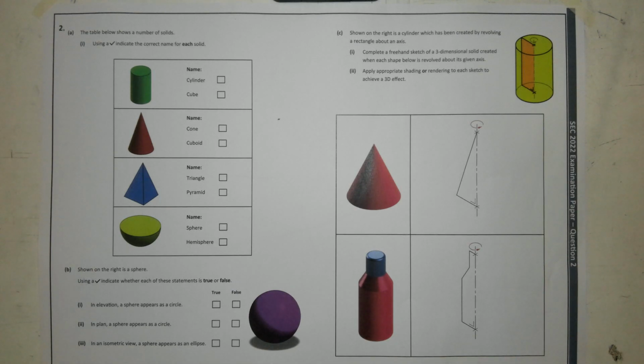So this video is going to go through question 2 of the 2022 paper. So it tells us for part A, the table below shows a number of solids. Using a tick, indicate the correct name for each solid shown.